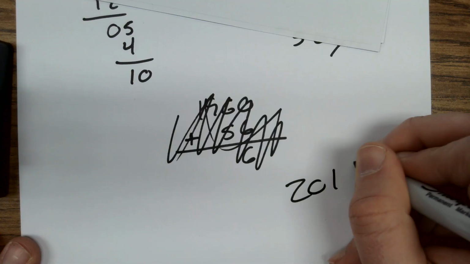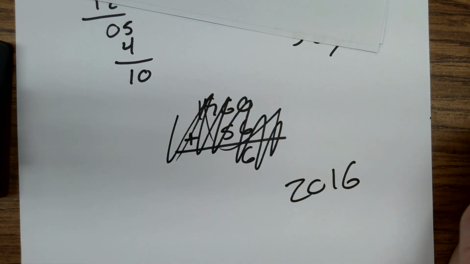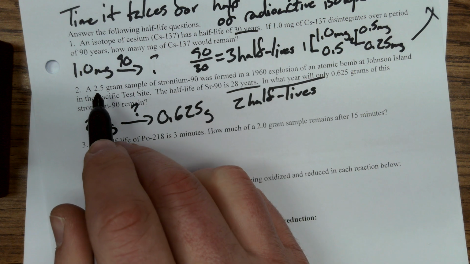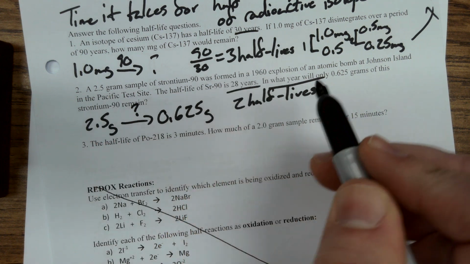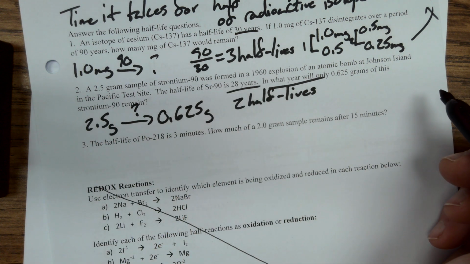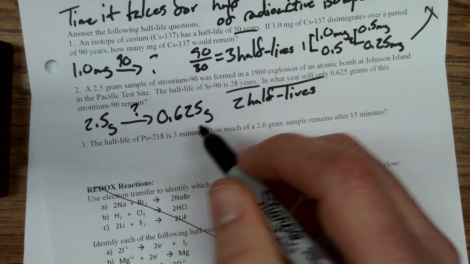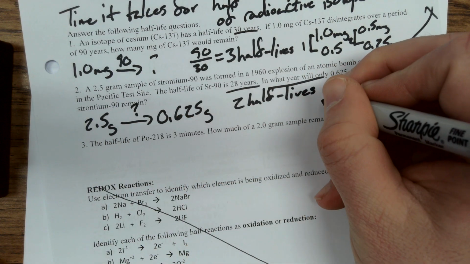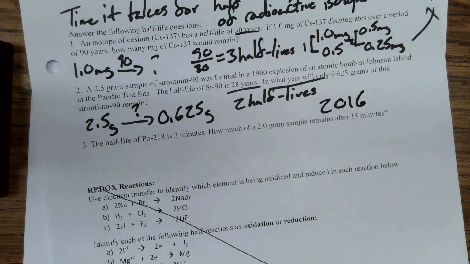We'll get an answer of 2016. The year that my 2.5 grams of strontium-90 that was formed at an atomic explosion site in the Pacific testing area, I will get 0.625 grams of it in the year 2016.